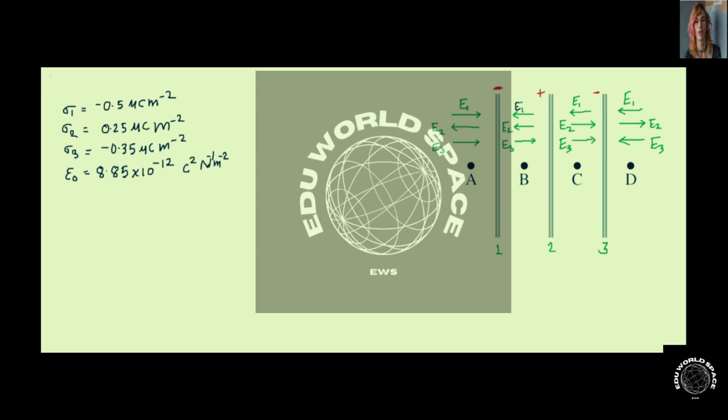Now, to calculate the electric field for the first one, EA is equal to, now I will consider the right hand to be positive, okay? So E1 minus E2 and plus E3. Where electric field due to a plane charge is given by sigma upon 2 times epsilon naught, where sigma is the surface charge density and epsilon naught is the permittivity of the vacuum.